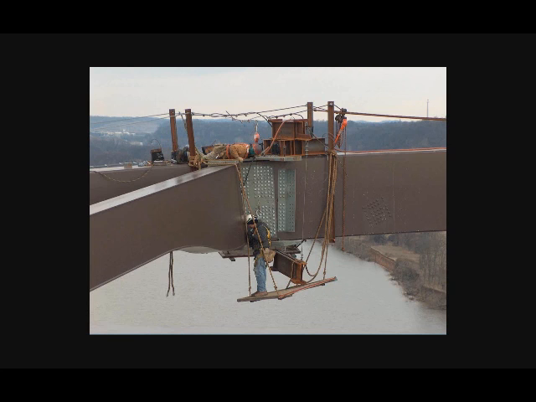And here are the guys working, actually installing an upper lateral bracing. This is about 230 feet, is that right? Yeah, 230 feet above the river, so they made sure they got extra sturdy platforms for added comfort.